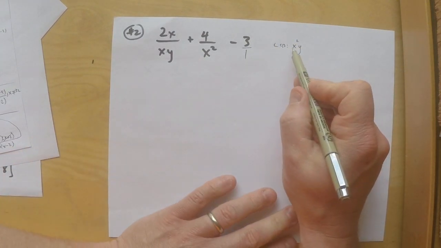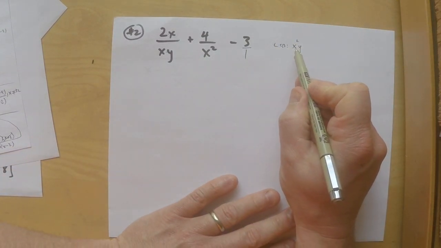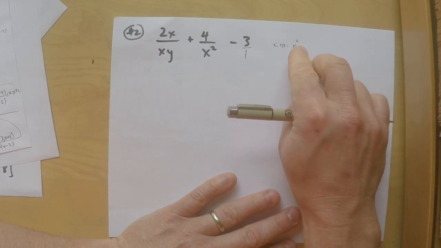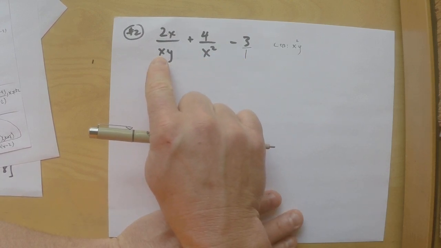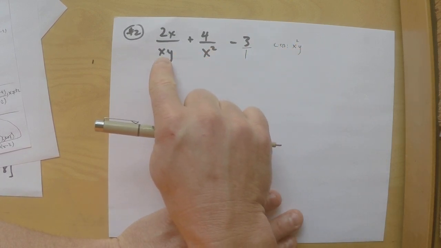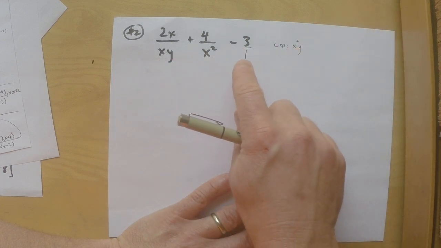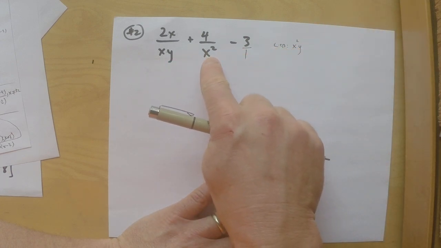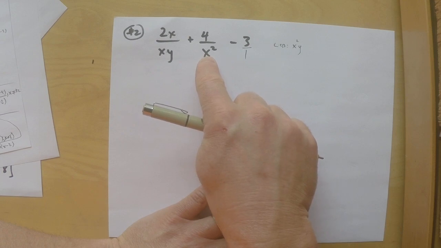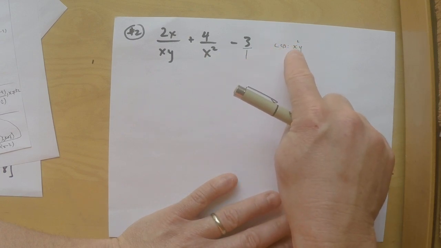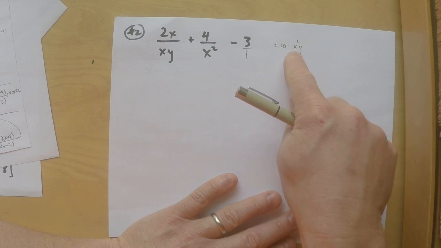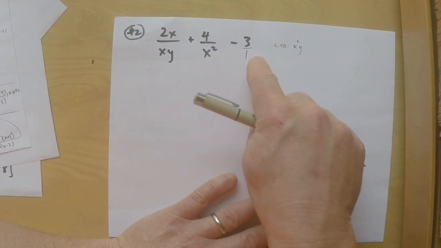So you're building a big enough denominator such that it has the power to individually cover each one of these. So x squared y covers this with an extra x left over. X squared y covers this with an extra y left over, and obviously the 1 is covered no matter what. But that's the smallest denominator you could build to cover all 3 things.